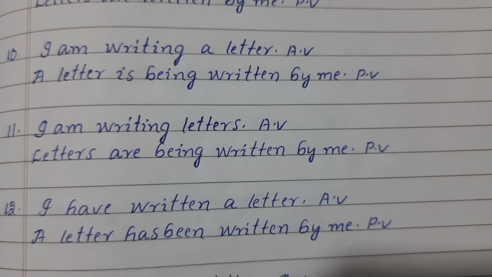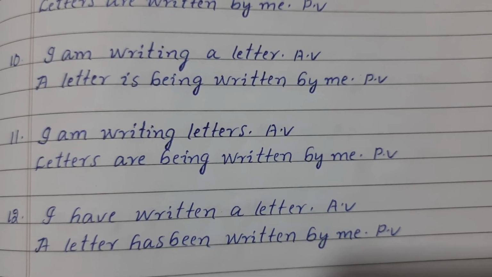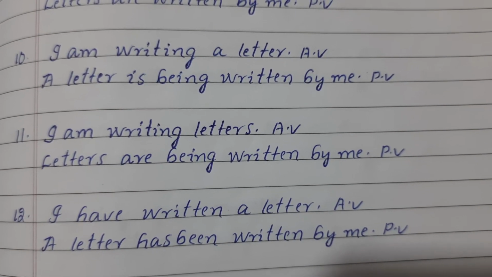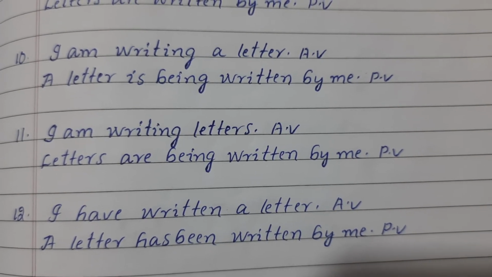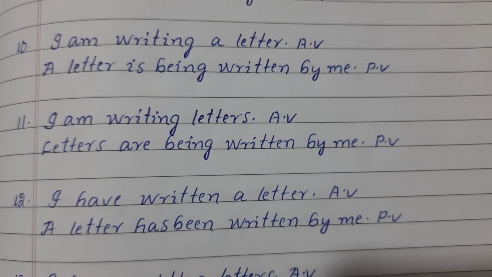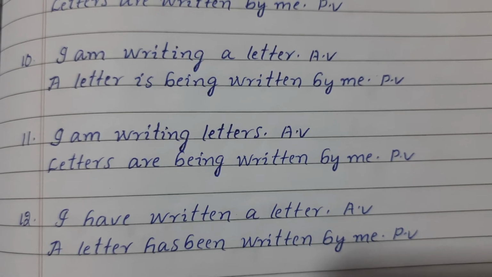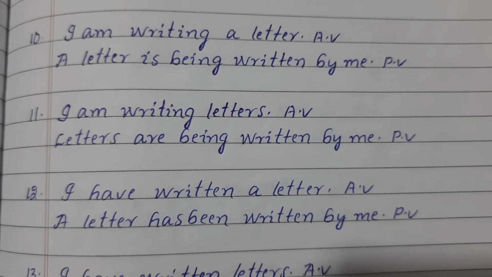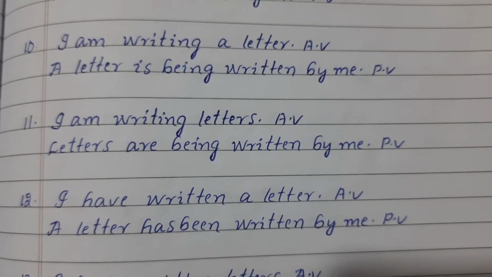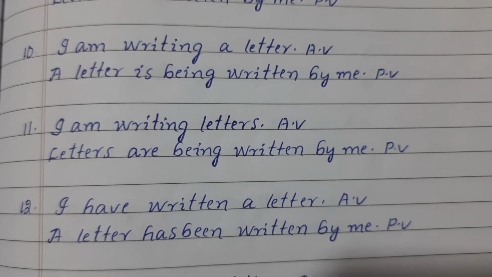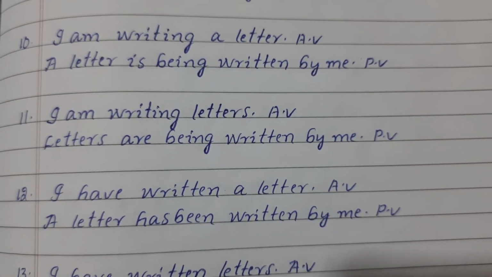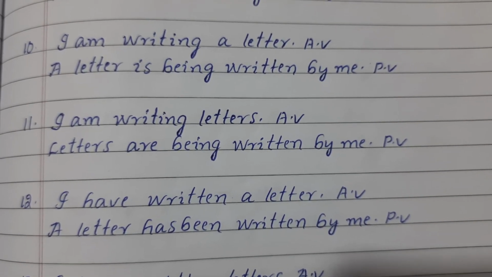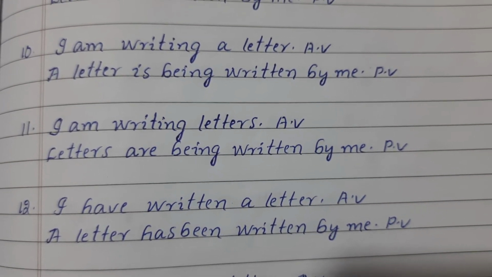Now, let us see. The subject in the active voice is I. After that, have written is the verb. After that, a letter is the object. Object becomes subject when we change the sentence from active to passive voice. So a letter. After that, the be form of that tense we need to write. Since the active voice is in present perfect tense, we need to write the be form of the present perfect tense only. The be forms of the present perfect tense are has been and have been.